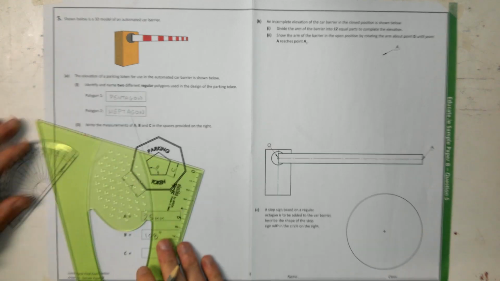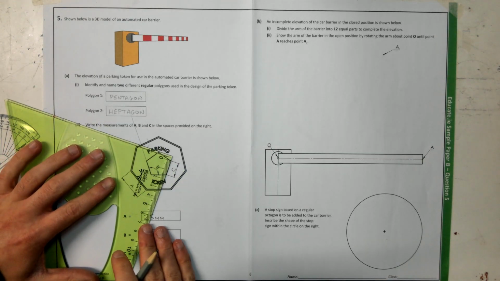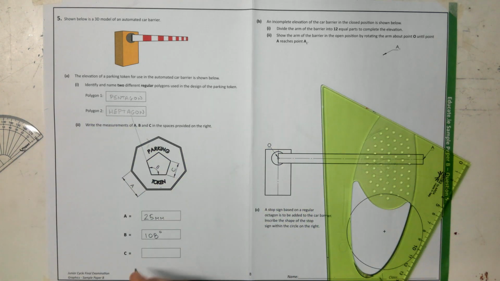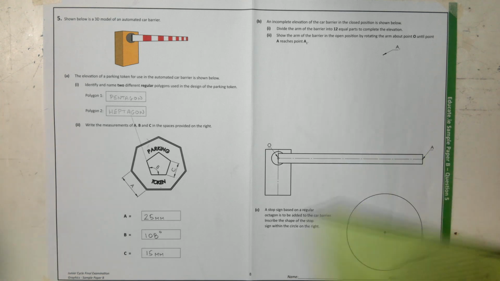And for C then, same thing again. Measure the length there, and that's going to be 15 millimeters there. So that's part A complete.